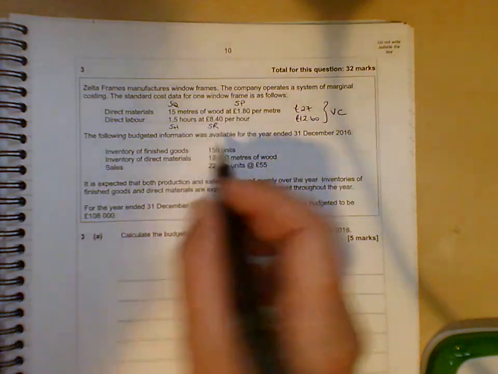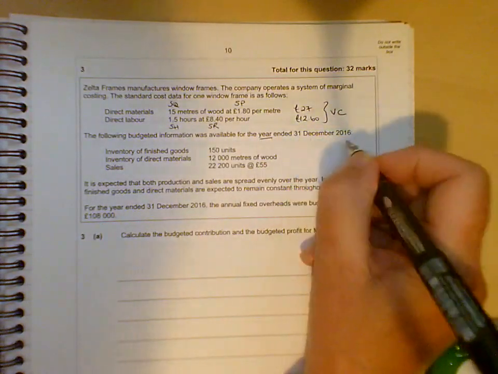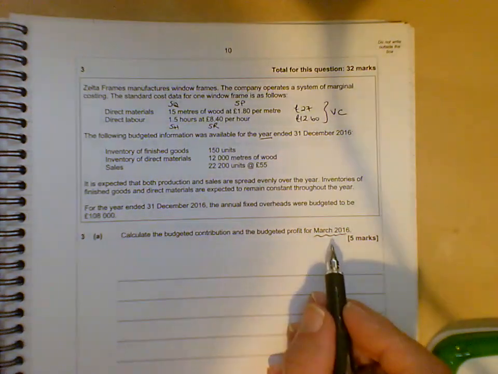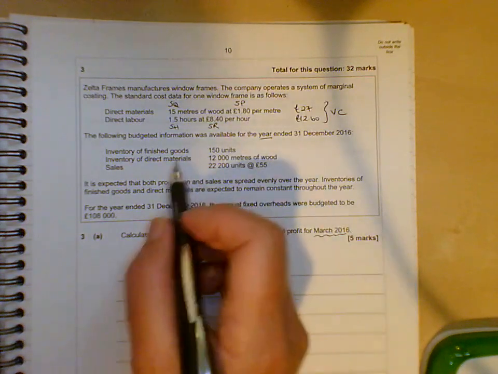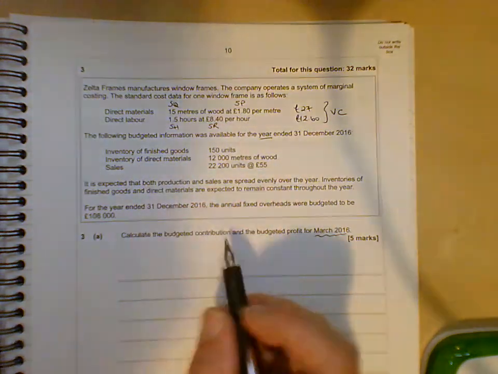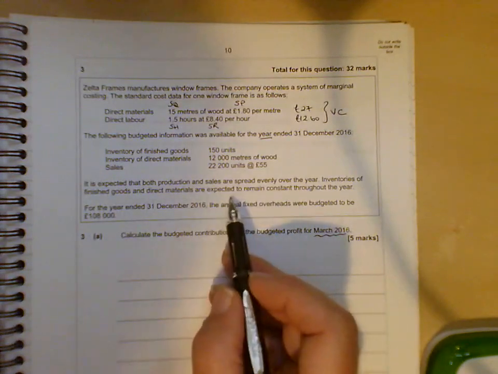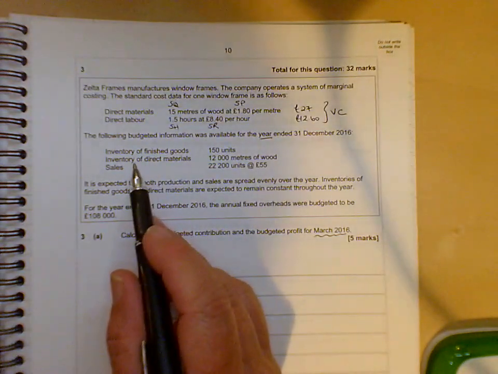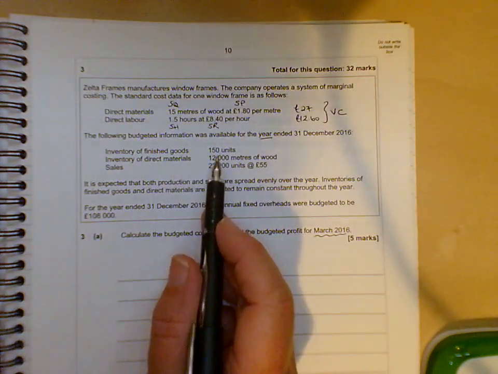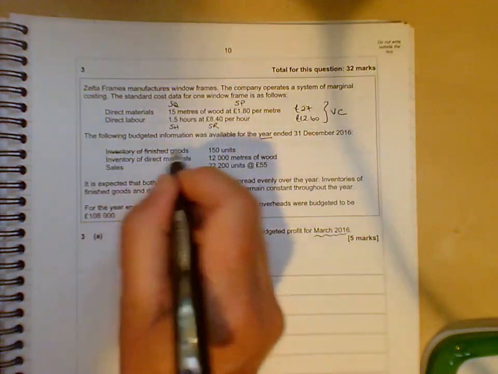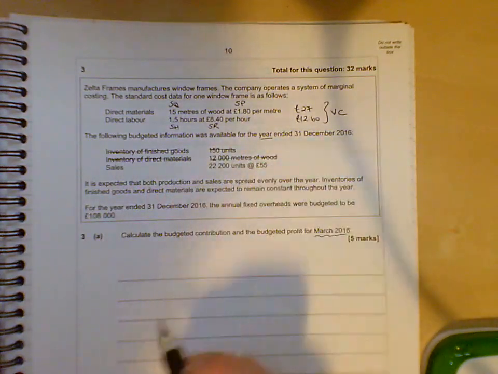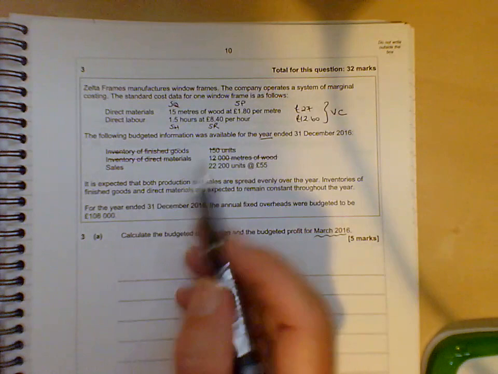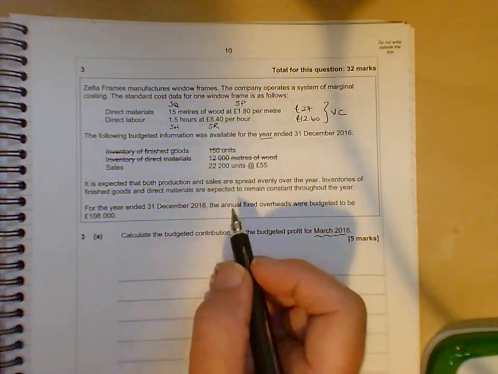The budgeted information is given to us for a whole year ended the 31st of December 2016. We need to be a bit careful here because in a minute we're going to be asked to work out some figures just for the month of March. It tells us about inventory of finished goods and direct materials, but a bit further down it says inventory levels remain constant. If you remember, one of the flaws of marginal costing is that it doesn't deal with variations in levels of inventory. But we can just ignore these figures. I'm just going to put a little line through there. It doesn't matter if the inventory levels don't change. They're already there at the beginning, they'll be there at the end, so nothing's changing as far as we're concerned.